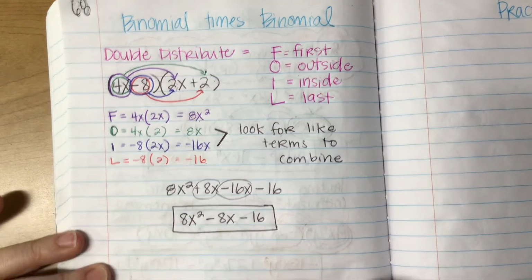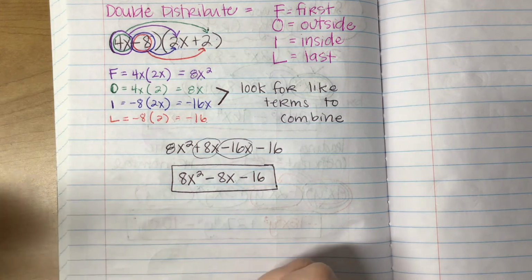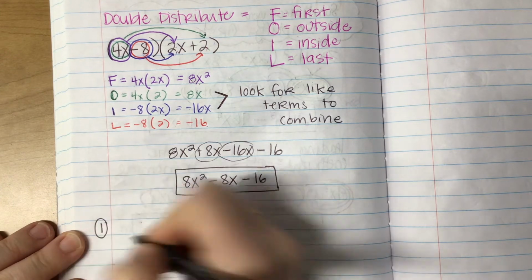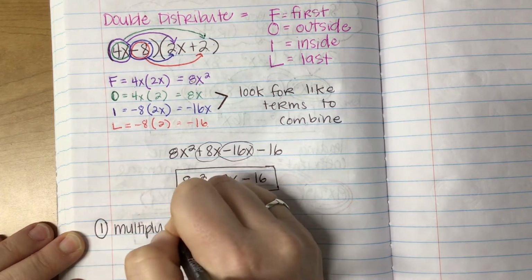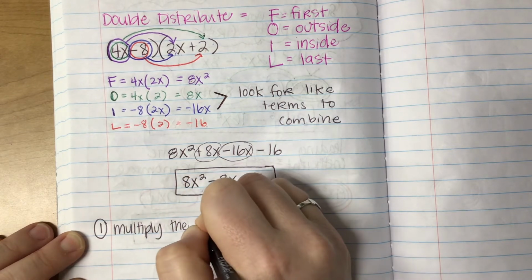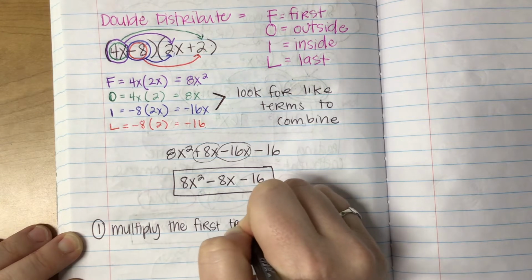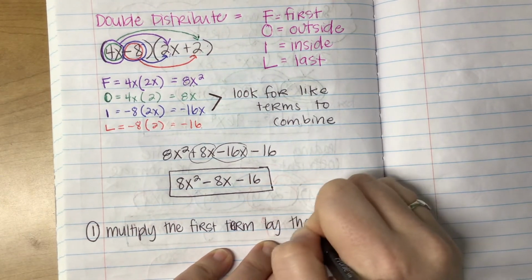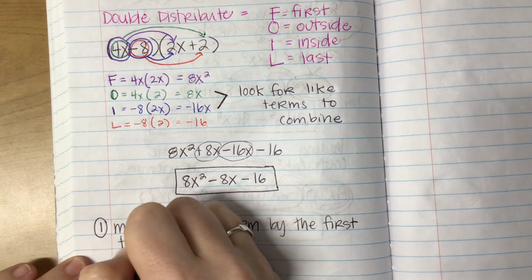Let's write out the steps for those of you that are rule followers, right? You like to have rules. So number 1 is multiply the first term by the first term.